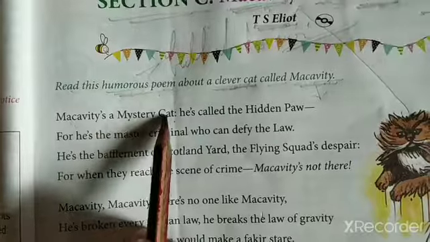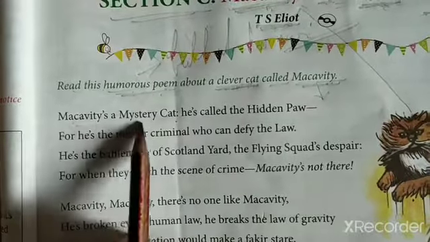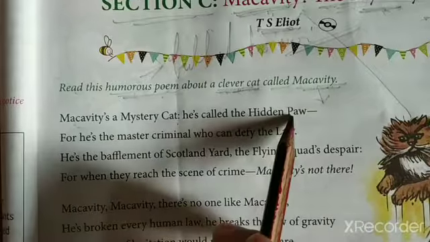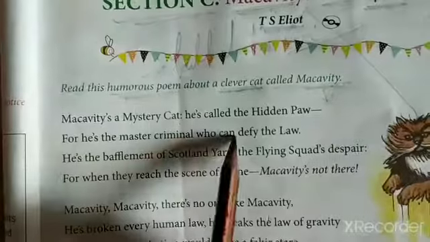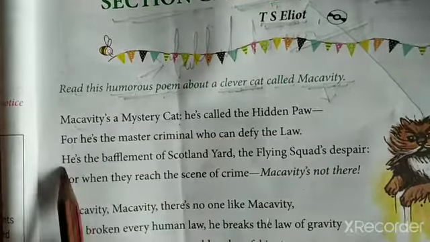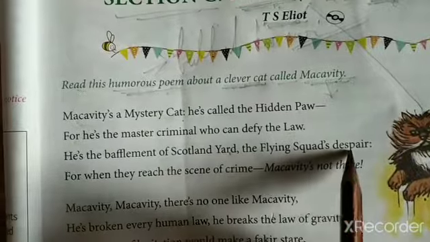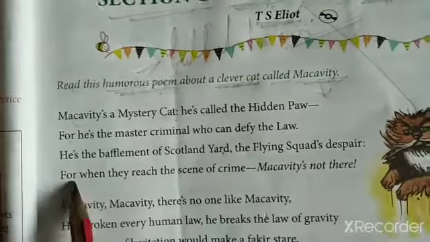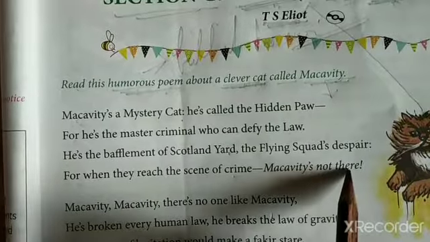Macavity's a mystery cat. Macavity is a mystery cat. That's what it's written. He is called the hidden paw, for he is the master criminal who can defeat the law. He is the bafflement of Scotland Yard, the flying squad's despair. For when they reach the scene of crime, Macavity is not there.